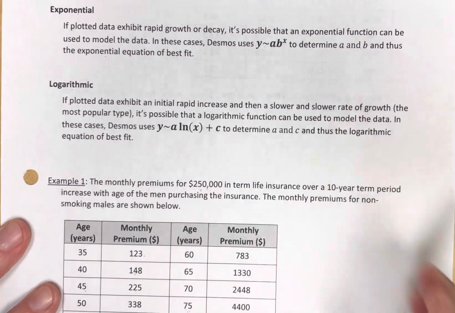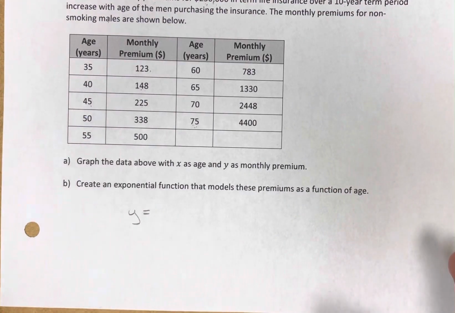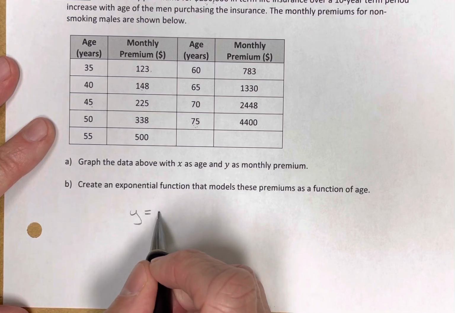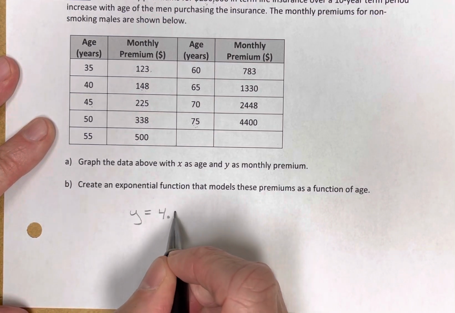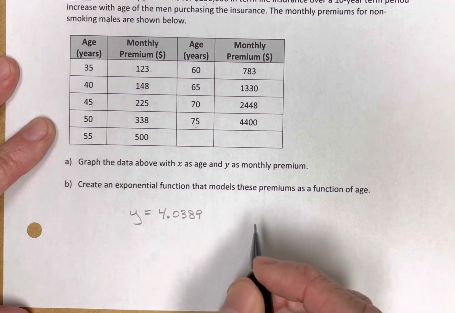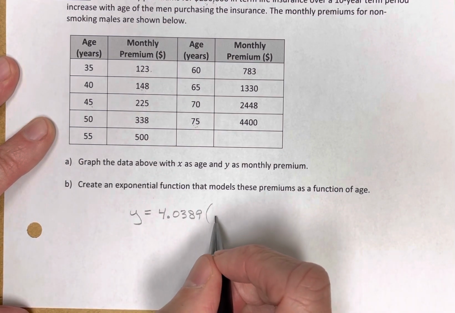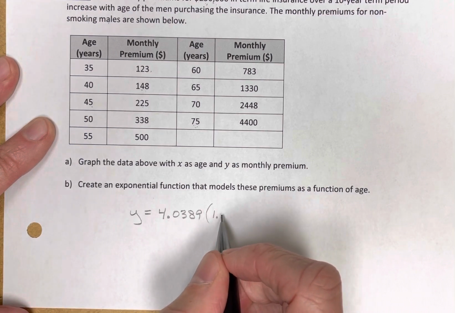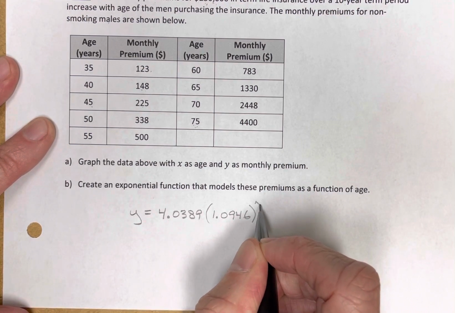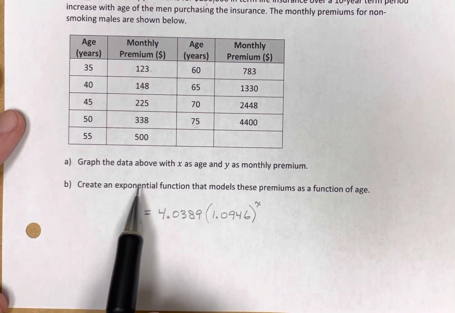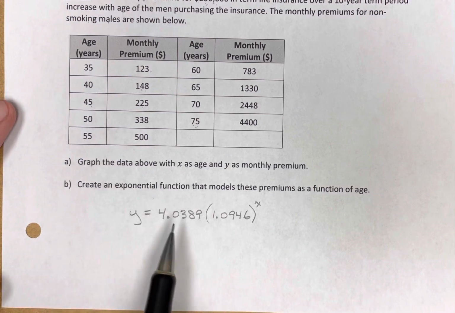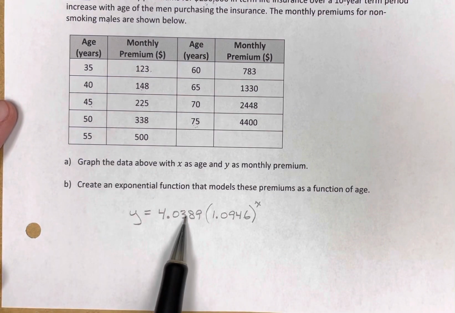Our model has an A and a B, and Desmos told us that the A was 4.0389 to the 10,000th place, and that our B, the base, was 1.0946 raised to the x. So this is our exponential function that models these premiums.